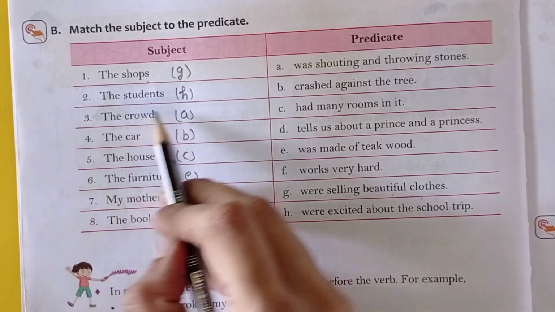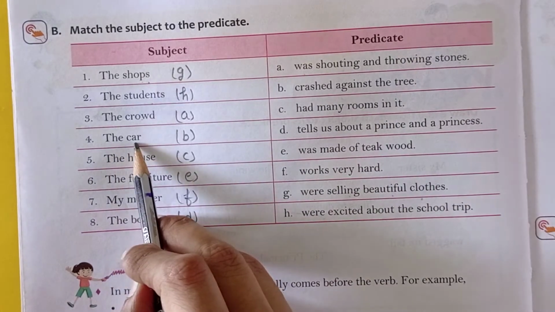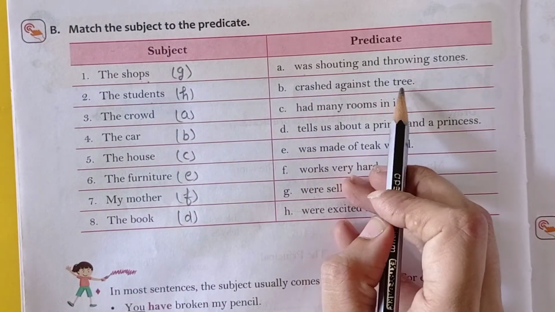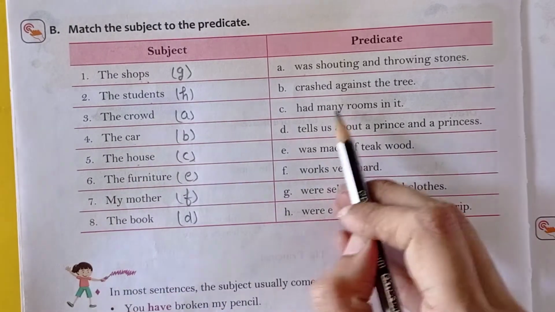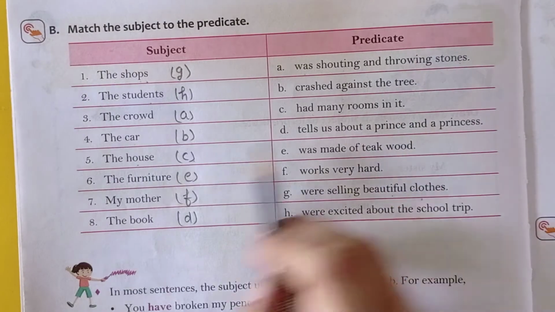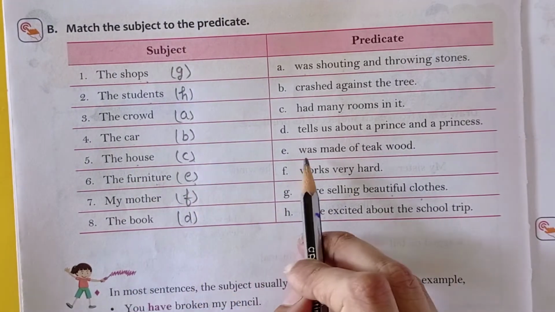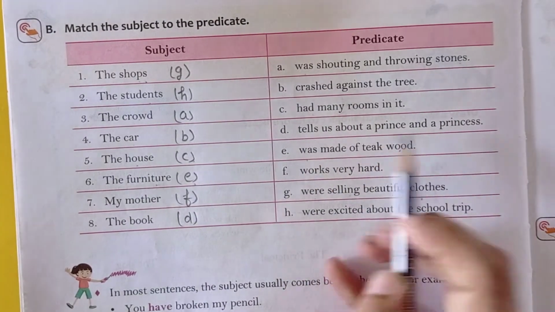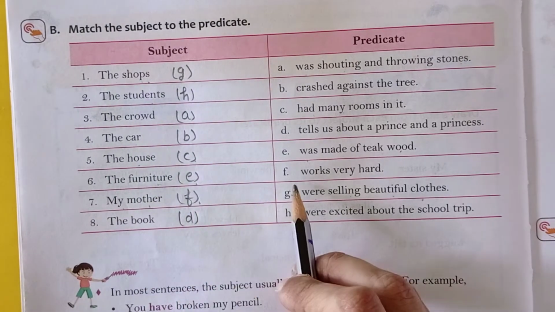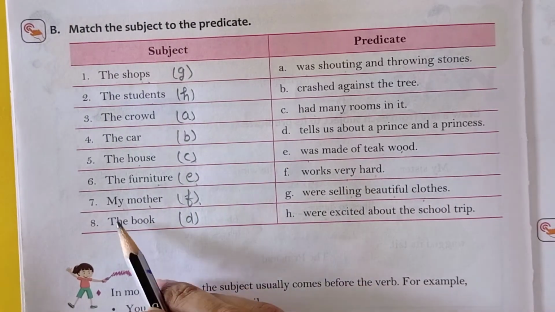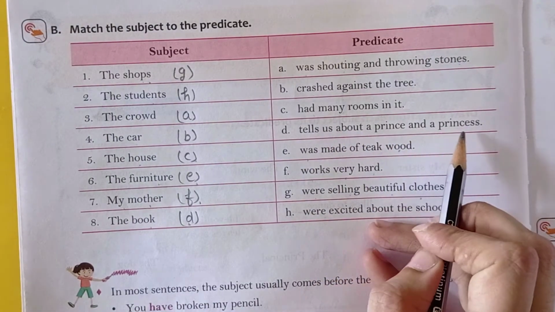The crowd was shouting and throwing stones. The car crashed against the tree. The house, we will match it with the C, had many rooms in it. The furniture, we have matched it with E, was made of teak wood. My mother, we have matched this with F, works very hard. The book tells us about a prince and a princess.